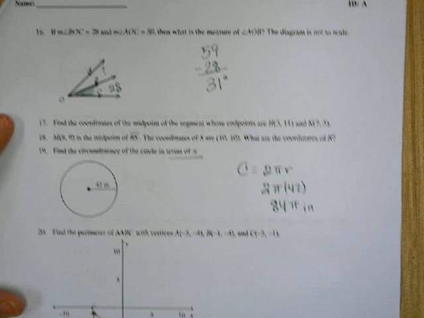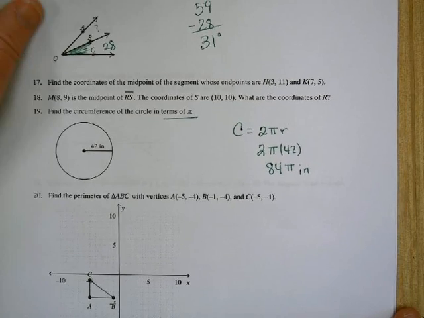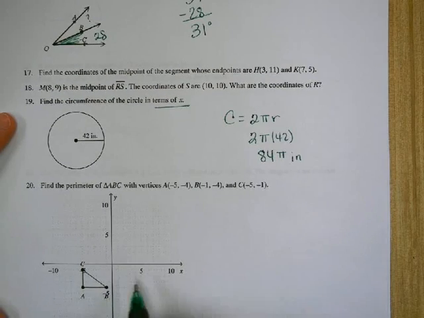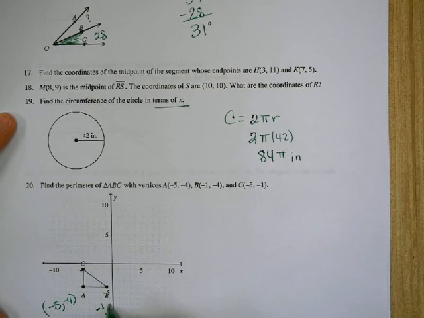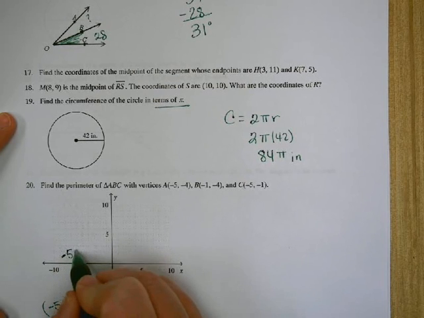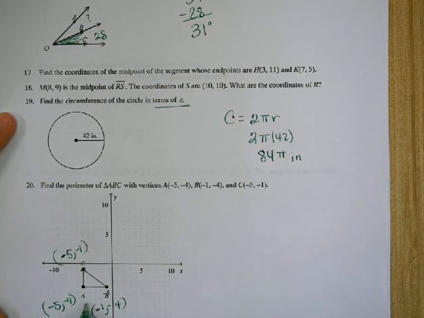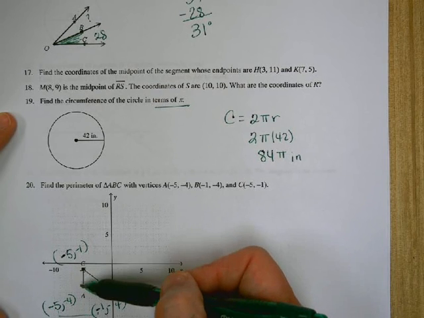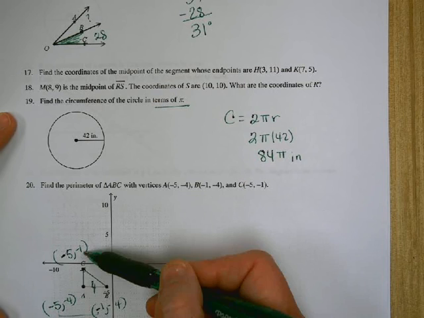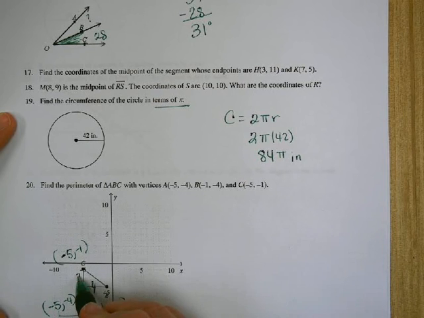And number 20, find the perimeter of triangle ABC. A is located at -5, -4. B is located at -1, -4. C is located at -5, -1. The distance from A to B is the distance from -5 to -1, which is 4. The distance from A to C is the distance from -4 to -1, which is 3.